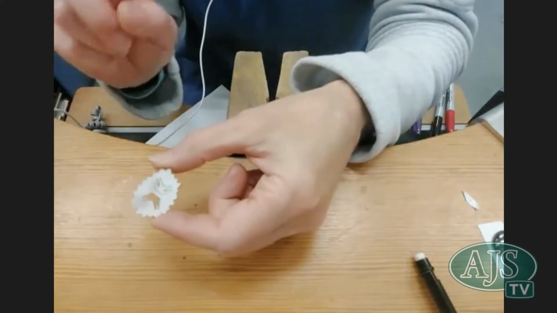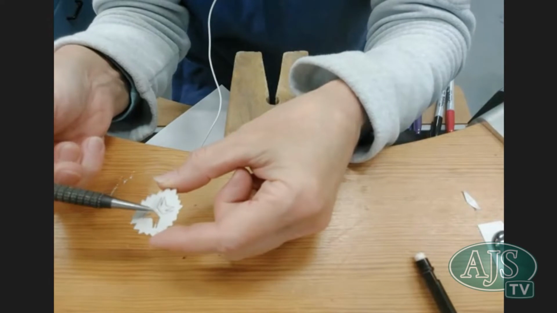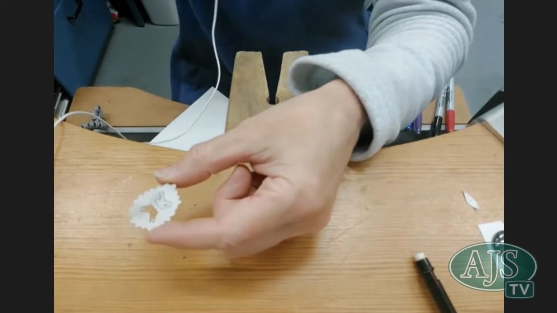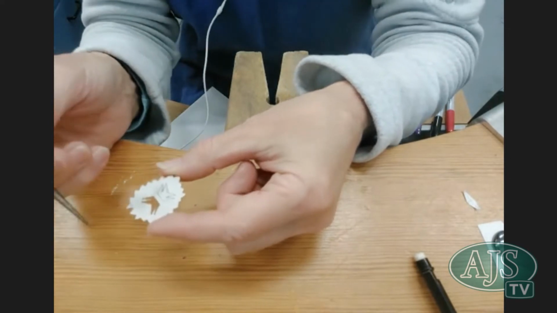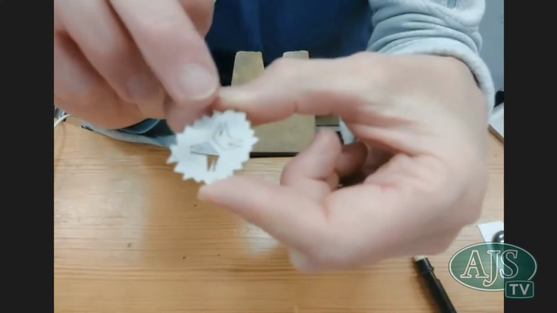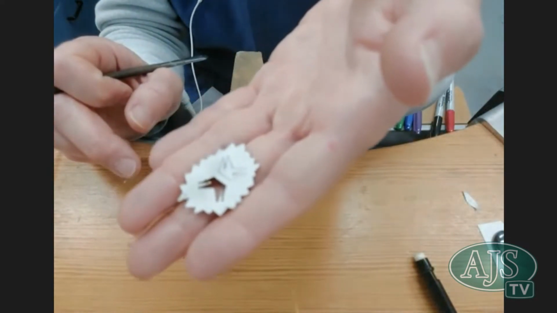So what I've already done is I've already cut out, let me see if I can get something a bit pointier. You can see, oh, so hard to get this into focus for you guys. It can be hard. Oh, sorry guys.